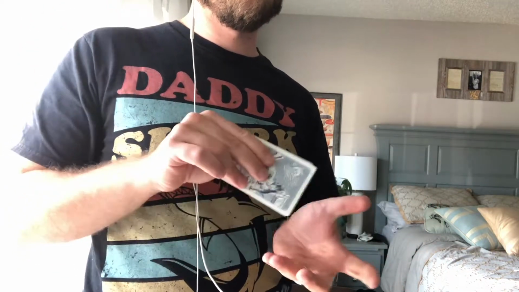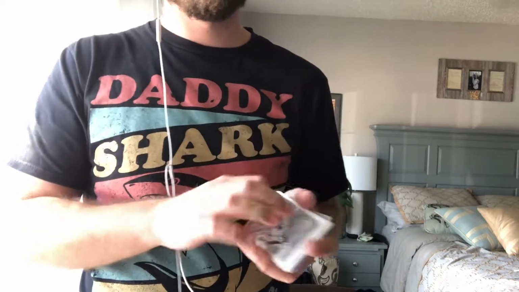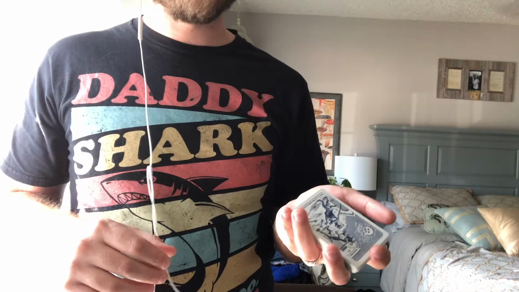Index finger in front. Use what you got. Don't try to catch them like this or like that or any. Make sure they fall in a really nice solid claw.